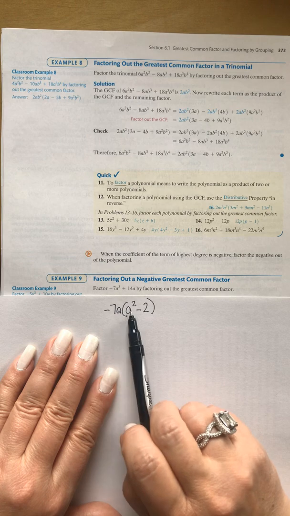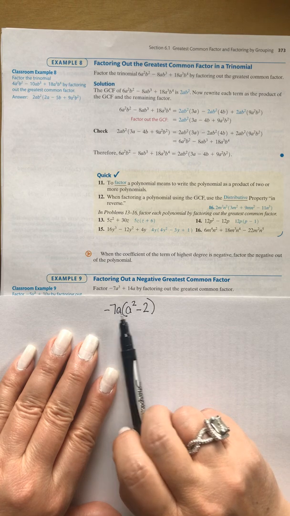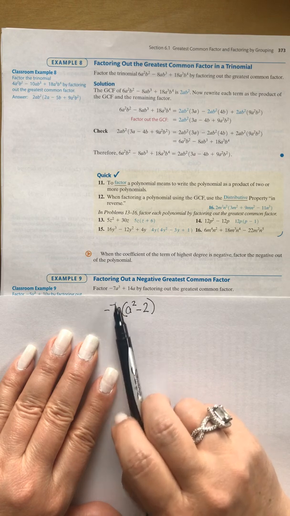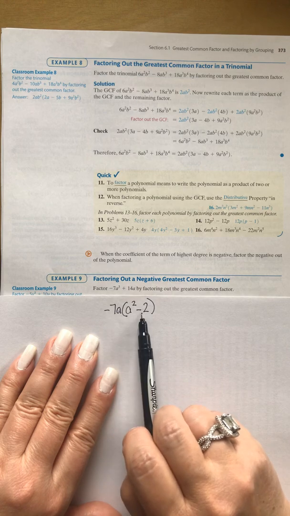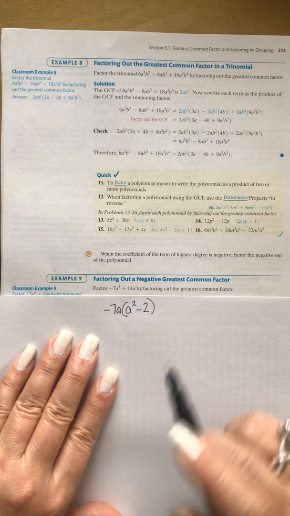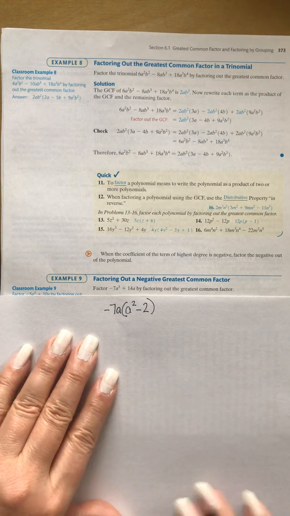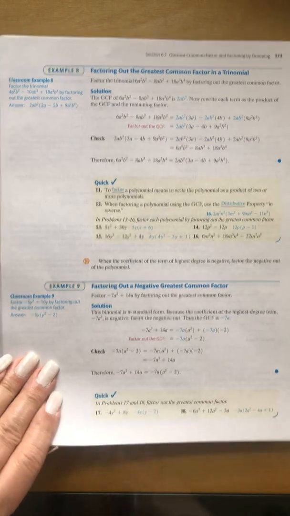If you're not sure, distribute. So negative 7A times A squared is negative 7A cubed, and negative 7A times negative 2 is positive 14A. It needs to make sense. So that's now completely factored.